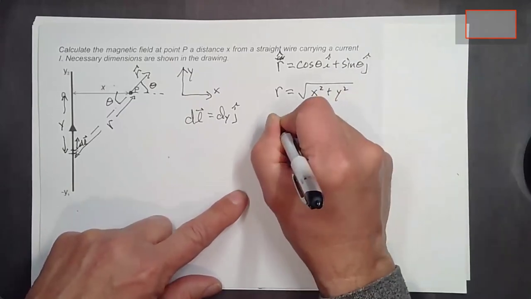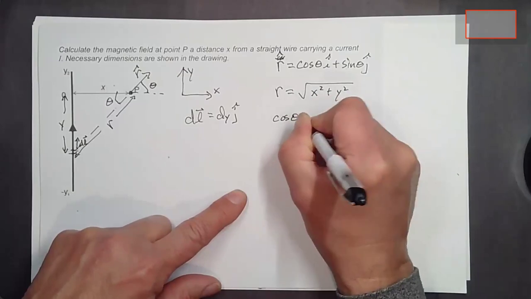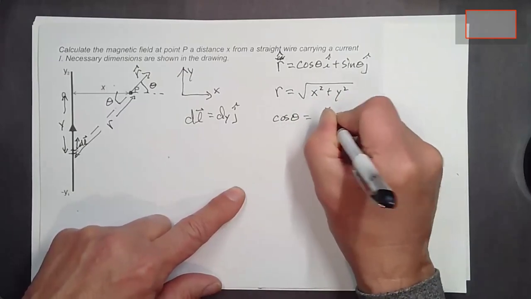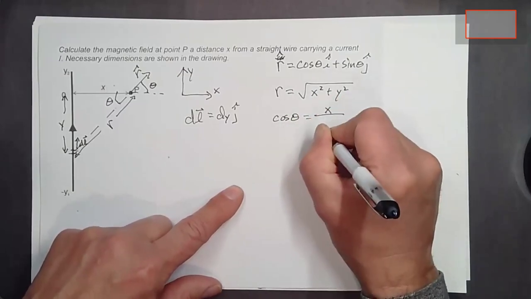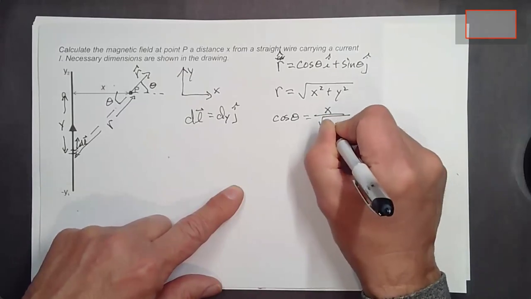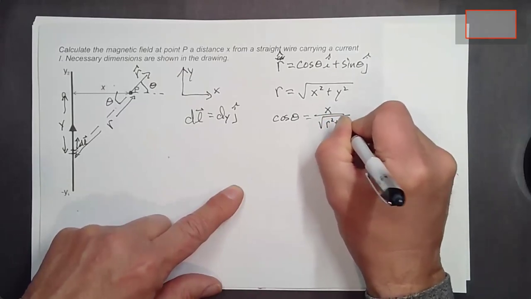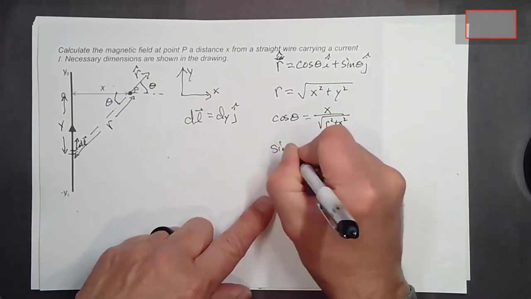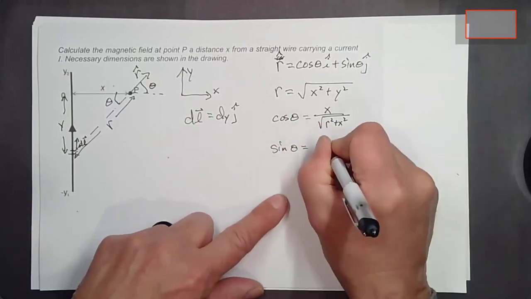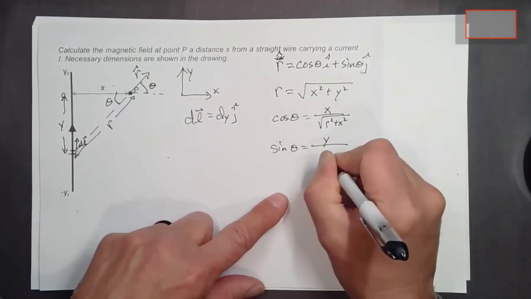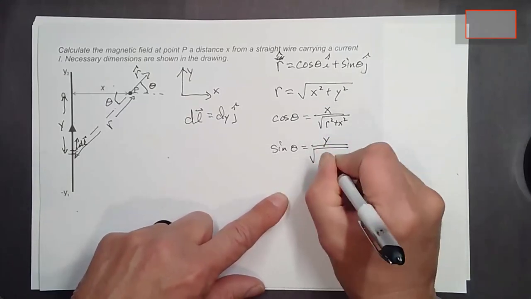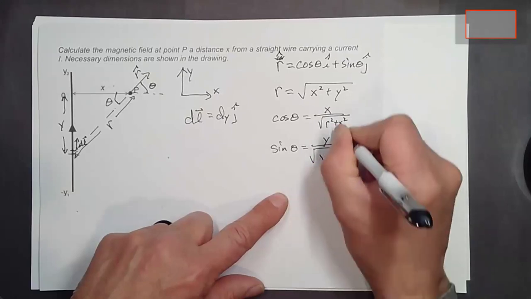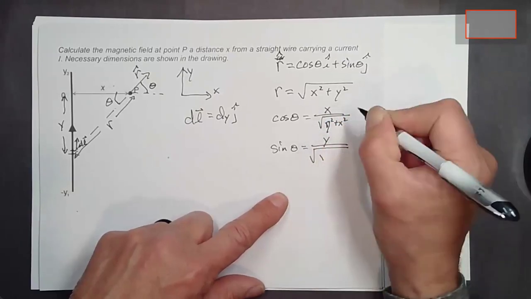The cosine of theta is going to equal x over the square root of x squared plus y squared. And the sine of theta will equal y over the square root of y squared plus x squared.